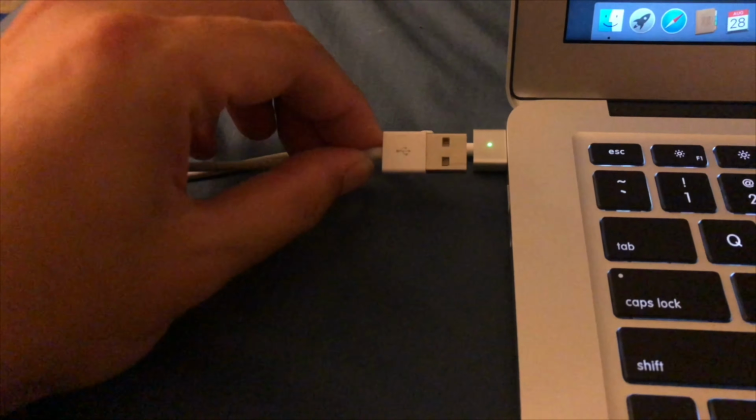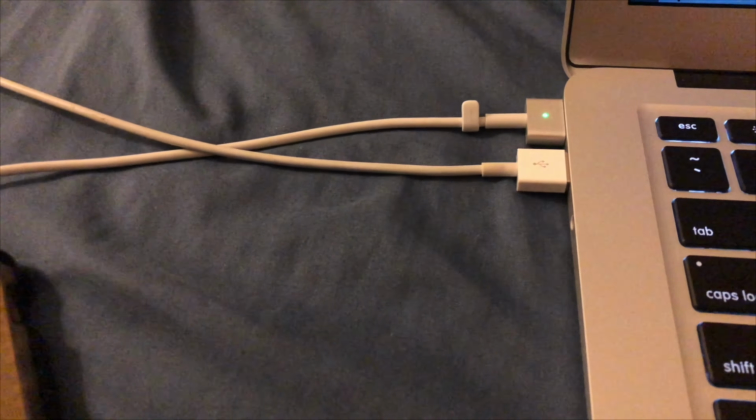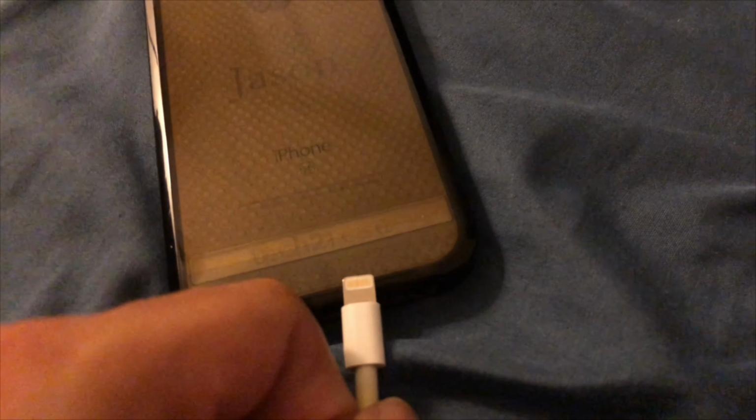And then the next step is we just got to plug in our iPhone to our Mac. So I got my charging cable here. Bam. And then just gotta put the other end to my iPhone SE. Nice. Alright, now let's get to it.